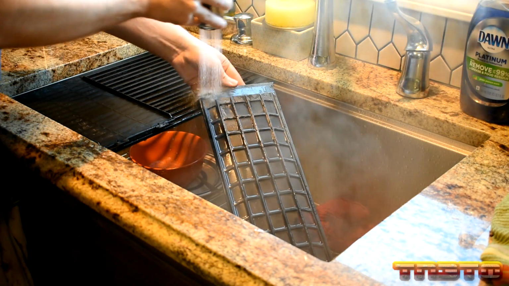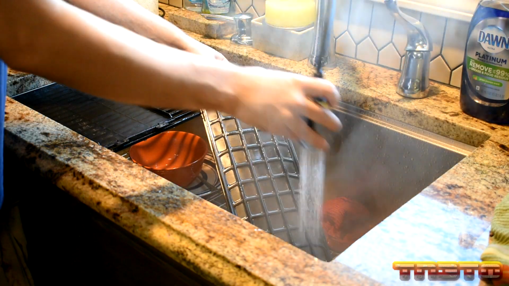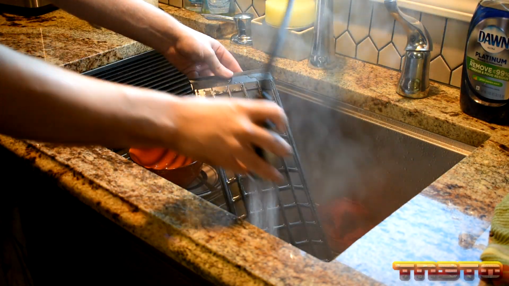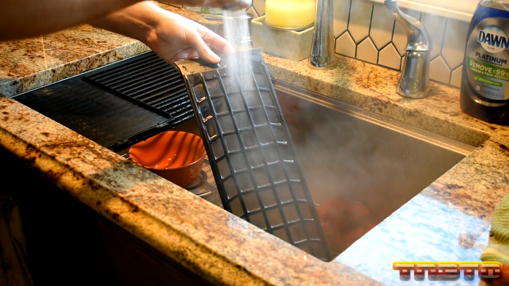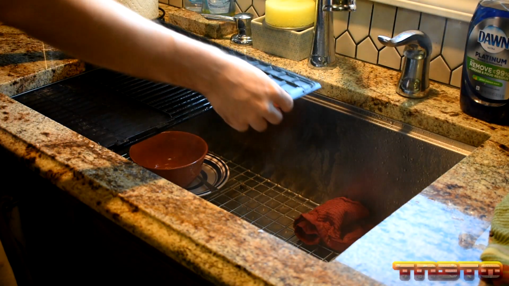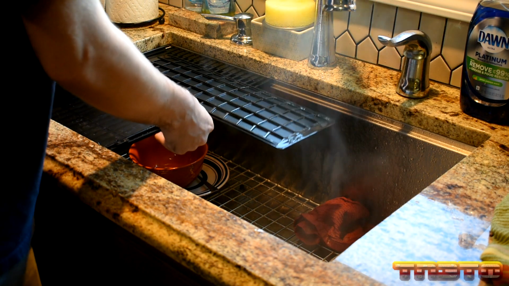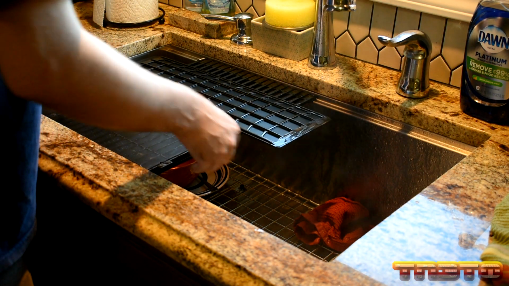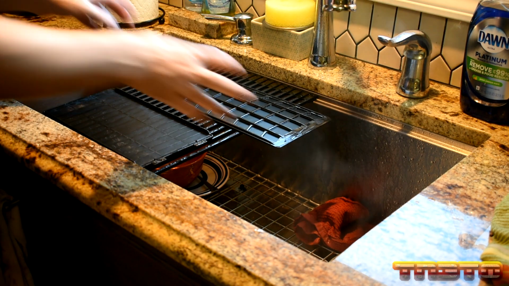And if you can't tell from the steam, I'm using hot water. Doesn't really matter, but it won't hurt it. And I just set them right there on that little drying rack, and then wait until they dry to put them back on.